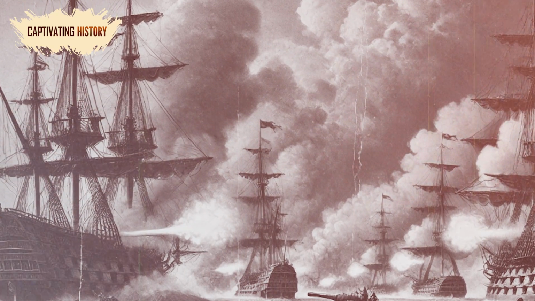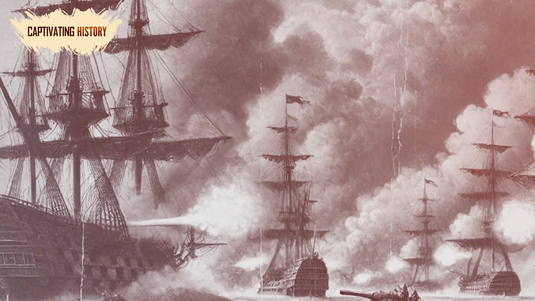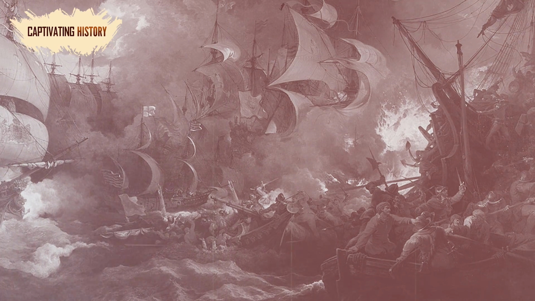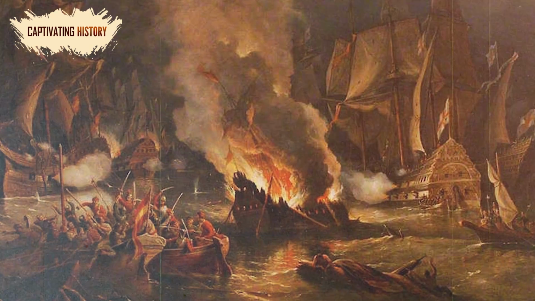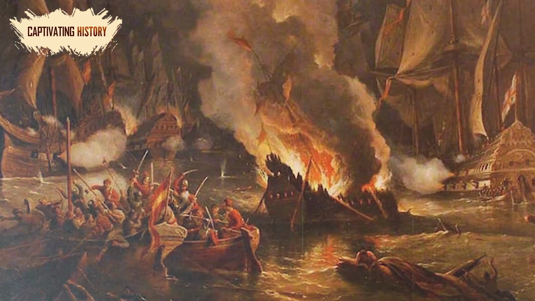In the fierce battle that followed, the English took full advantage of their superior maneuverability and artillery. Over several hours, the English inflicted heavy damage, sinking several Spanish ships and forcing others to retreat. However, the Spanish Armada might still have had a chance if it weren't for the weather.